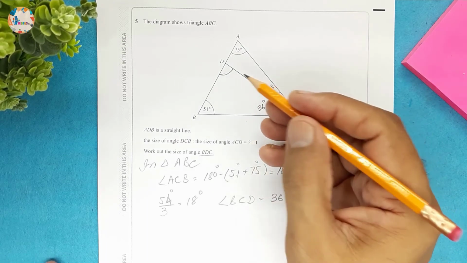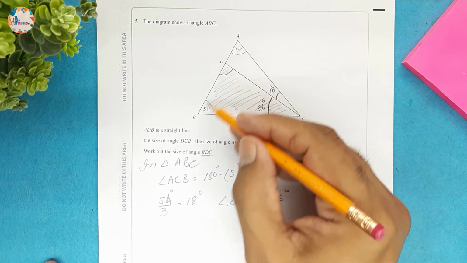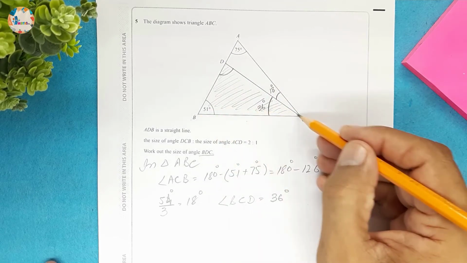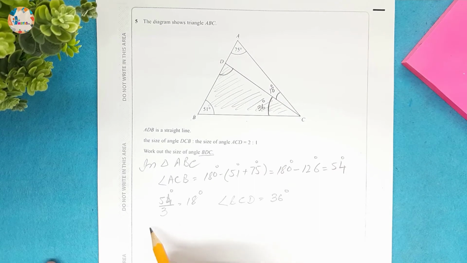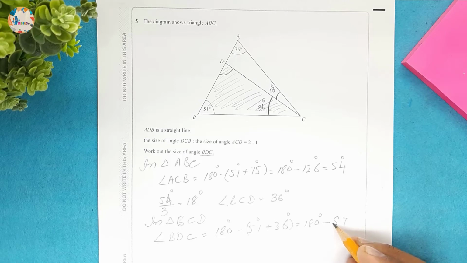Now after this, we can consider this lower triangle, and in this triangle we have angle B, we have angle BCD, and we can find the angle D. So we can write in triangle BCD, angle BDC is equal to 180 minus (51 plus 36). 6 plus 1 will be 7, and 5 plus 3 will be 8. So it will be 87.